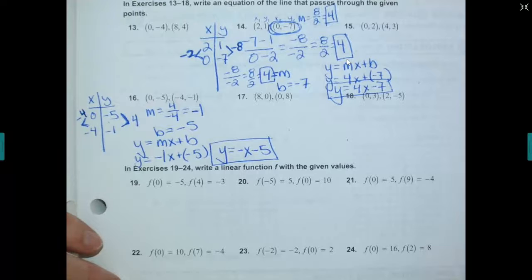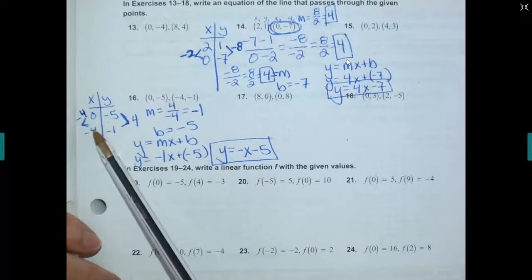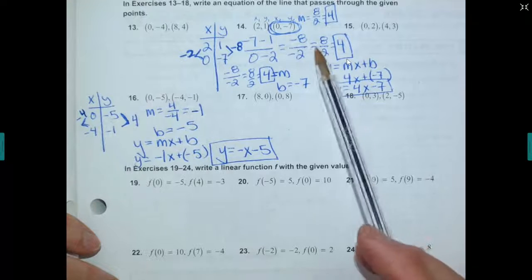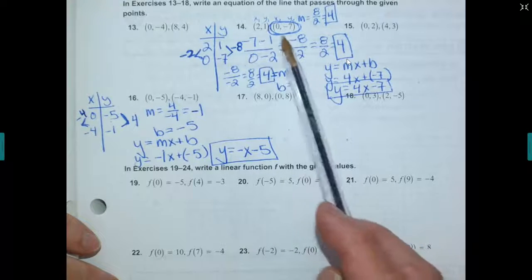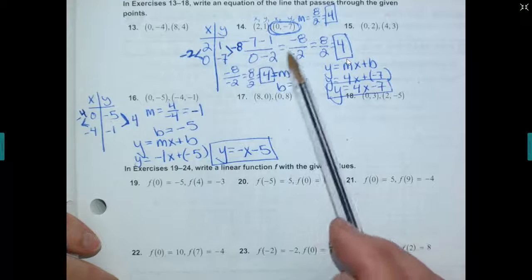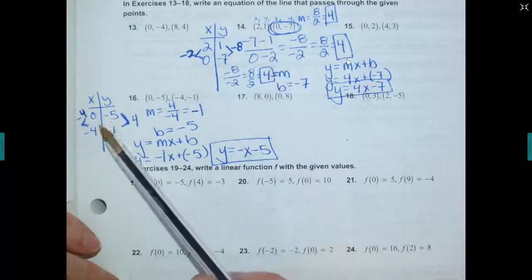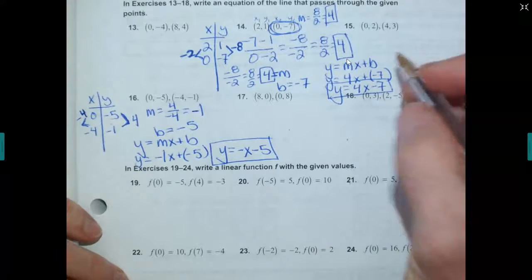Okay. For your homework, I'm going to want to see at least one table version finding slope and at least one formula for finding slope. So I'm going to want you to show me tomorrow one formula for slope and one table for slope.